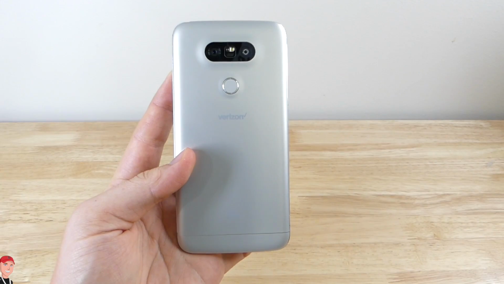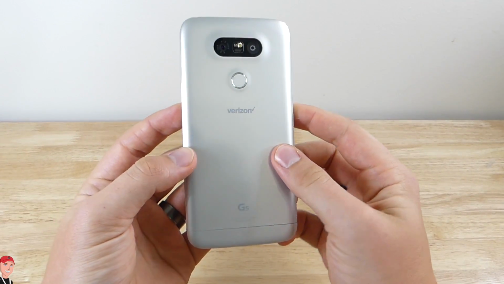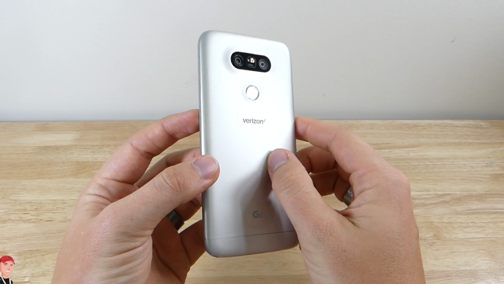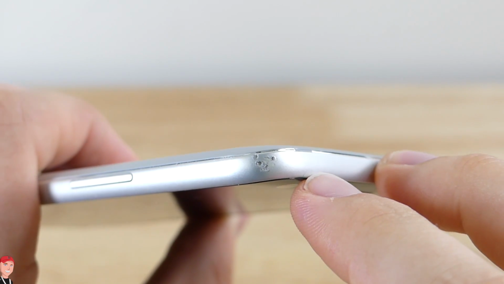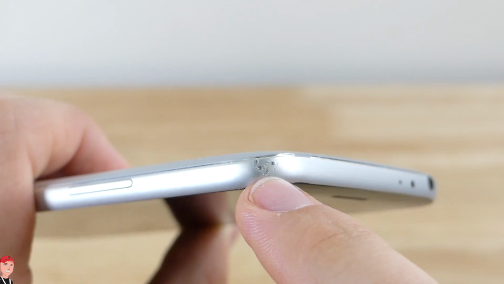The next thing I don't like about this phone is the build quality. Now, granted that this is actually a metal body, it just doesn't feel like it. It feels like it's plastic. It feels very cheap. This is actually a review unit that was sent to me, and this is how it was sent. This is not done by Josh Bain.